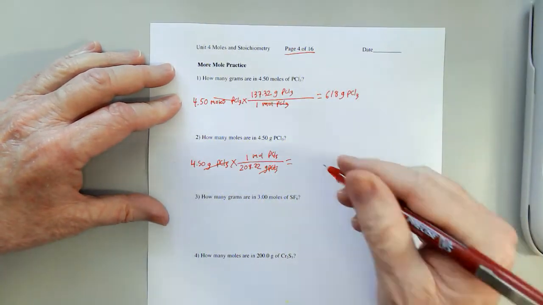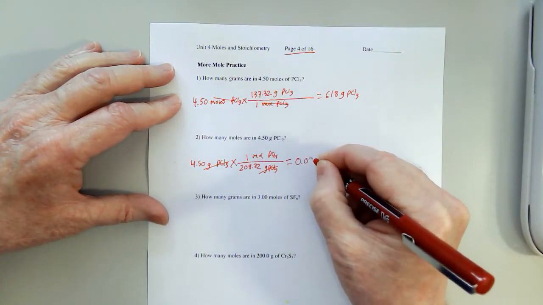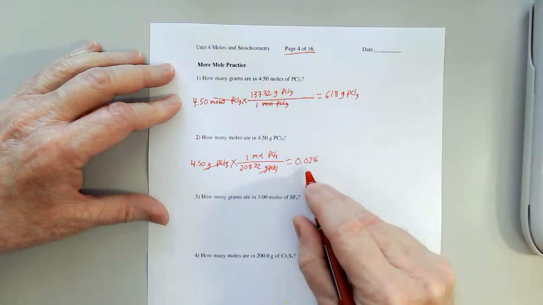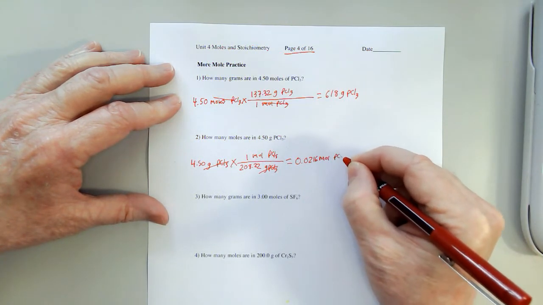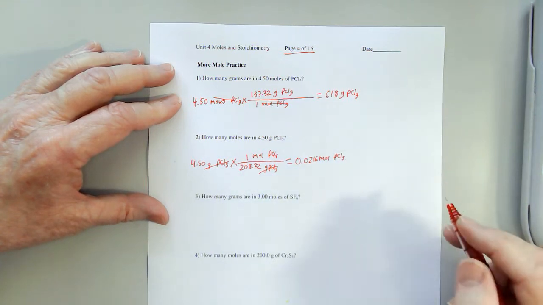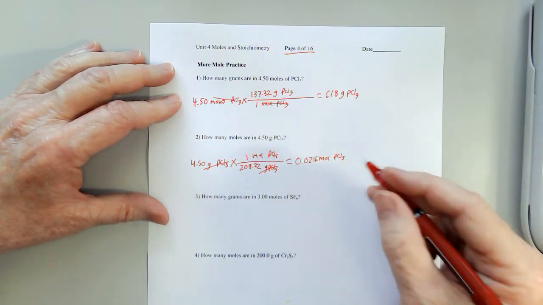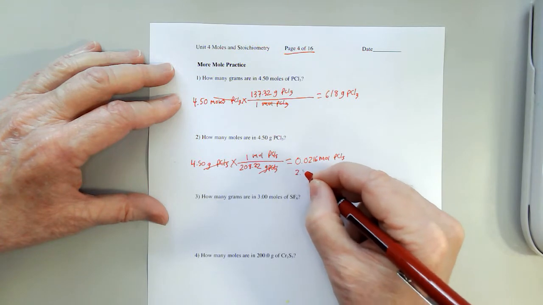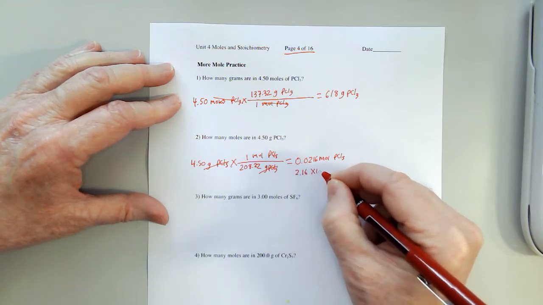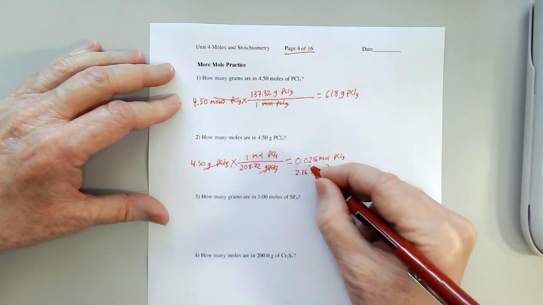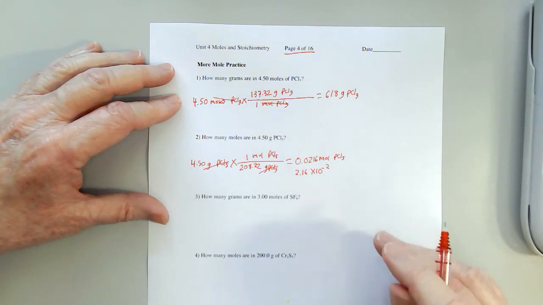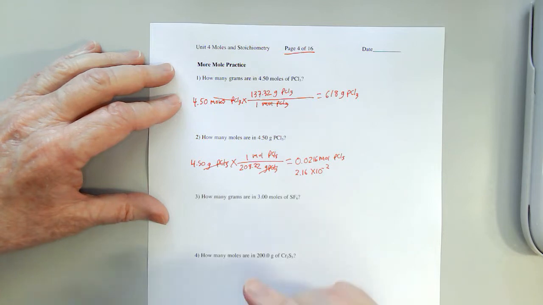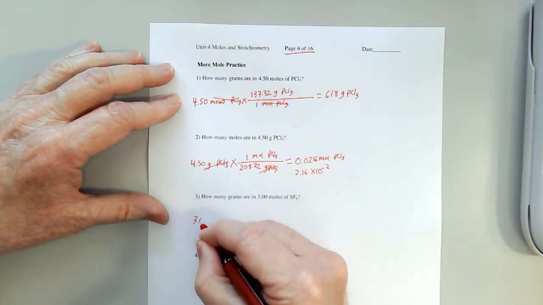0.021611. So for sig fig purposes, 0.0216. That leading zero does not count. Moles of PCl5. The leading zero is only holding place value. I could also say 2.16 times 10 to the negative second, and that would work out. Either way. All right. Moving on to number 3.